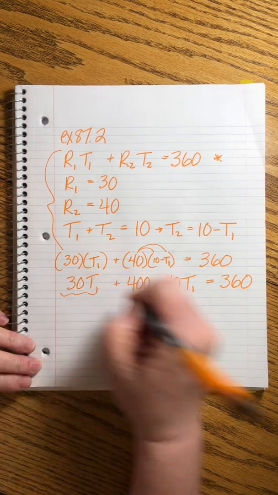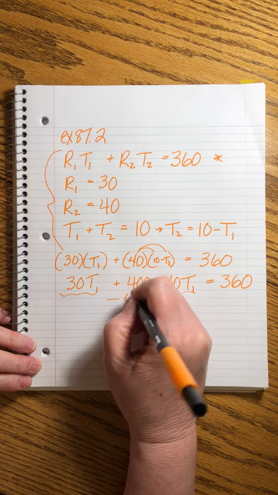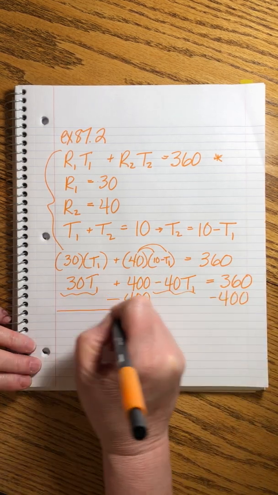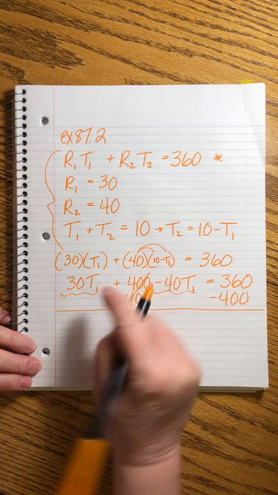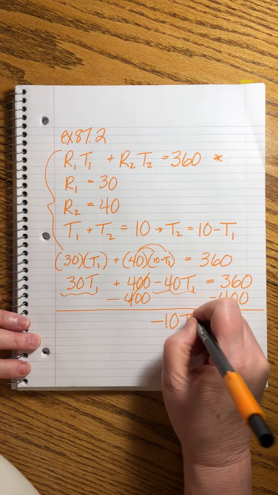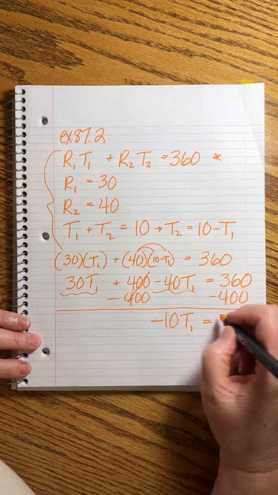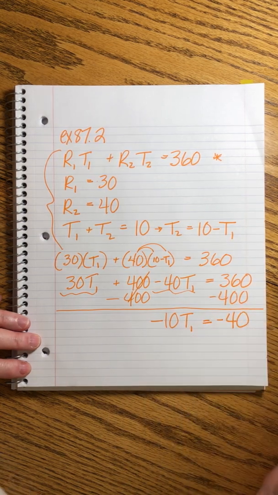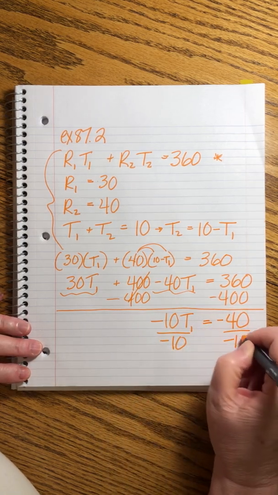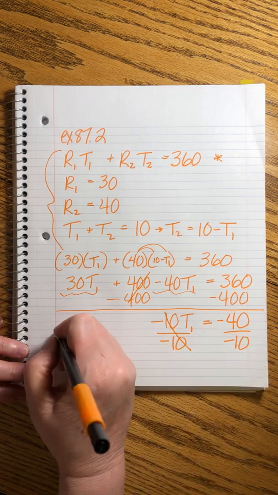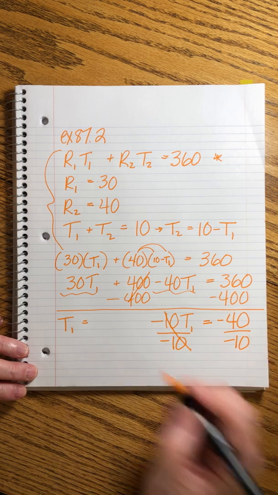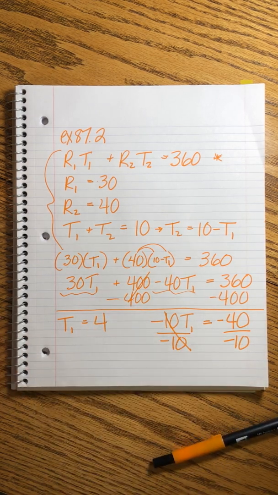We can combine these like terms at the same time we subtract the 400, doing the steps together to save us a little time. 30t minus 40t is going to be minus 10t sub 1 equals minus 40, which looks scary, but a few minus signs never hurt anybody, right? That cancels, and we get t1 equals positive 4. Hey, that's the same answer we got last time, right?